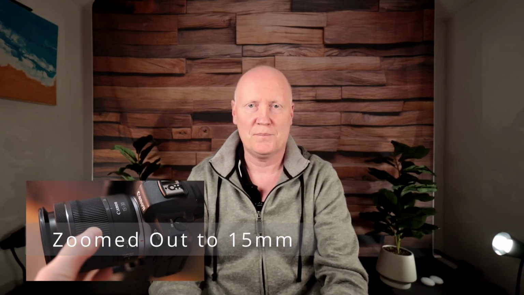So for instance, right now I'm shooting with a wide angle lens, but if I zoom it in, this is what you get. Whereas I can zoom out, you can see my studio a bit more, but this is what you'll get if I zoom out. So when that was zoomed out, that was at 15mm.